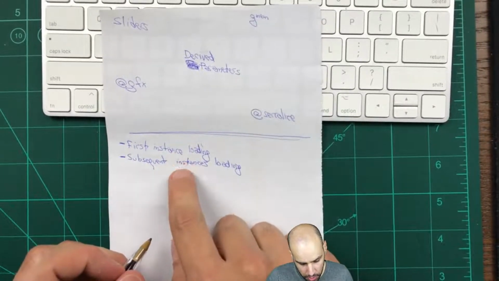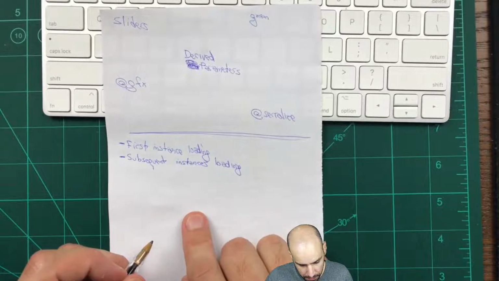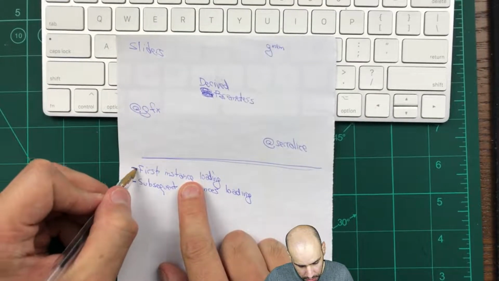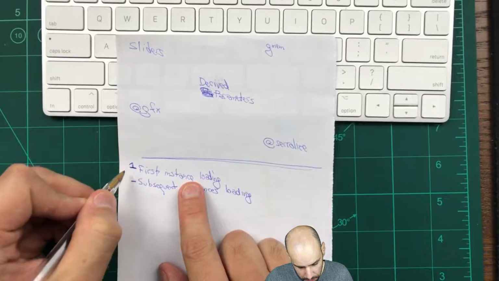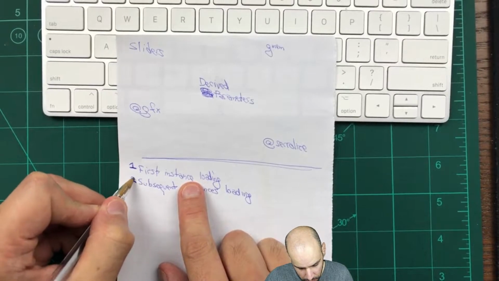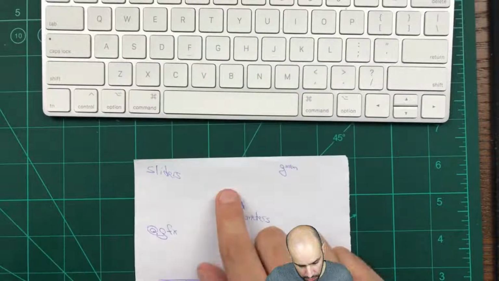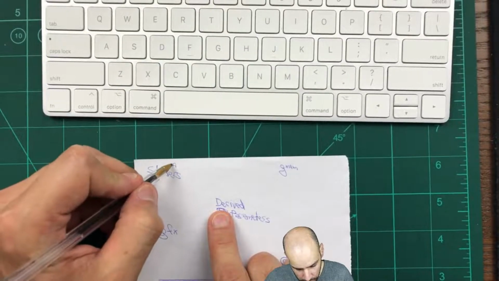You know what? I think I need to number. Instead of just listing, I'm going to number them. 1 and 2. And I'm going to label this with letters.